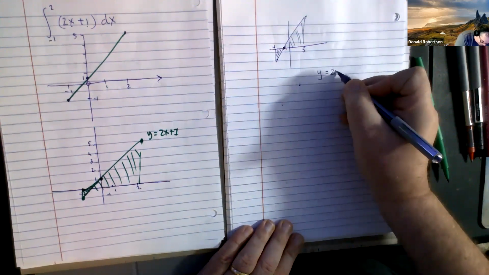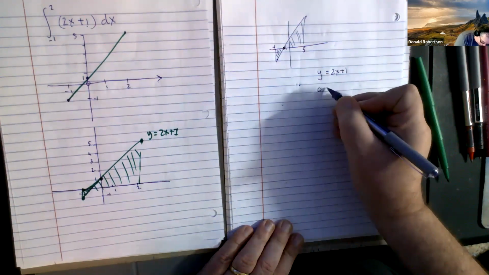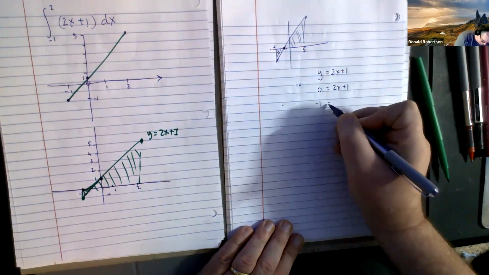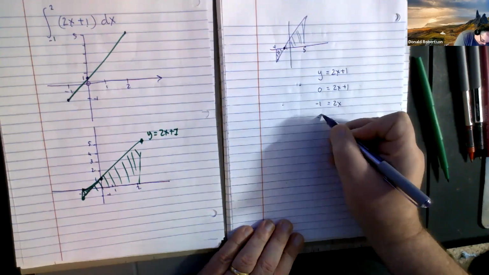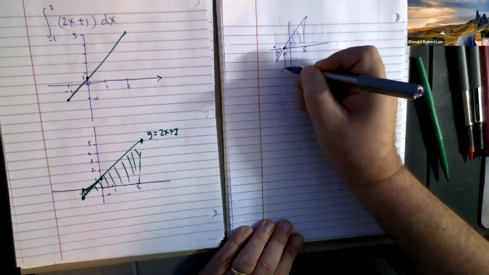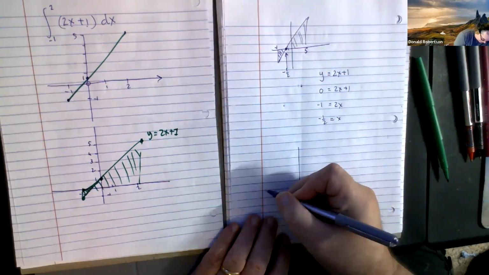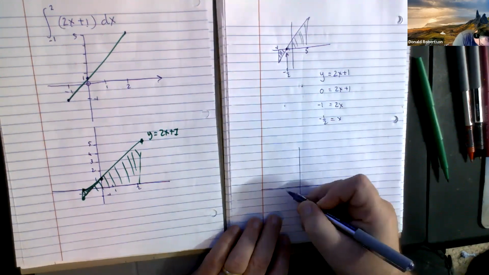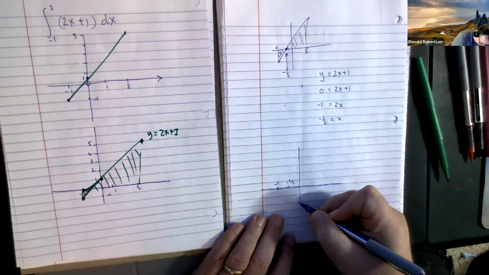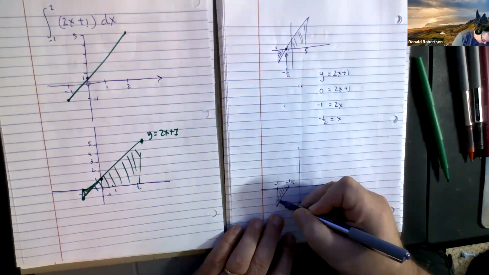For the straight line, y equals 2x plus 1, it crosses the x-axis when the y coordinate is 0. So that guy there is -1/2. So yet again, another one of my pictures. This time I don't need to worry about doing it to scale. We have -1 to -1/2, and we have our line going like this.